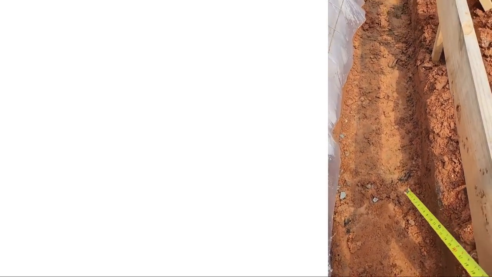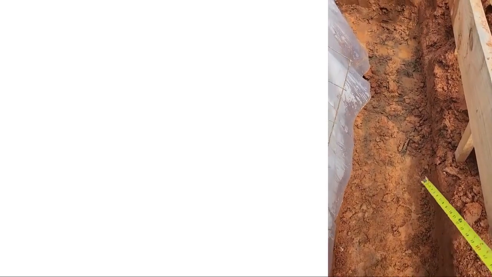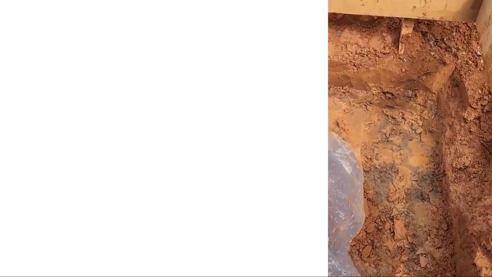In fact, I'm going to jump into our footing. Very hard, solid ground. Okay? That's what they dig out to. Very hard, solid ground. All that gets cleaned out.